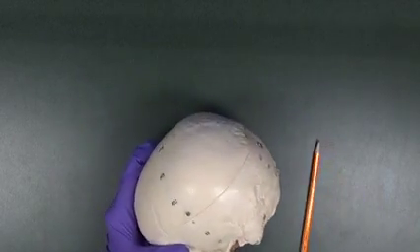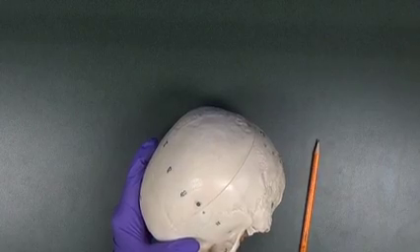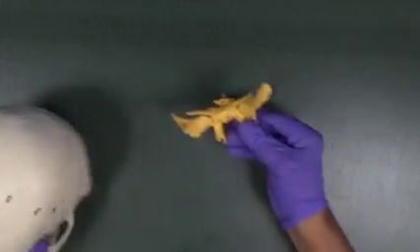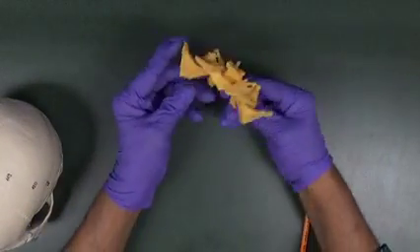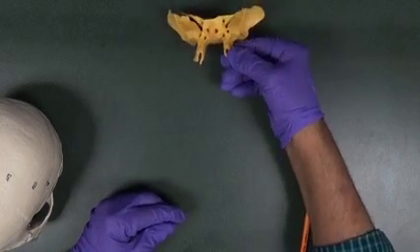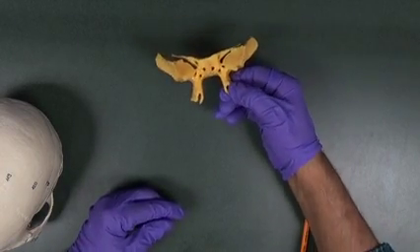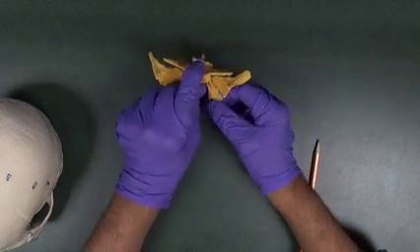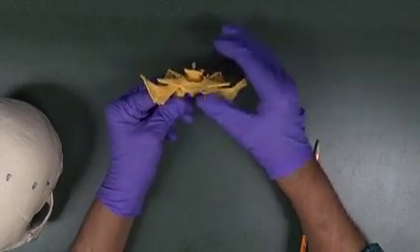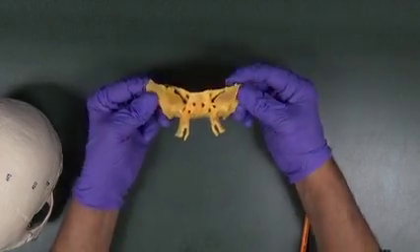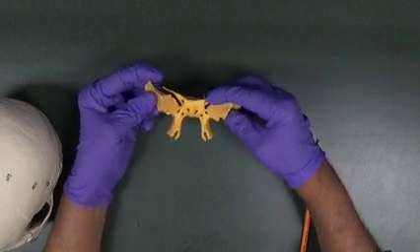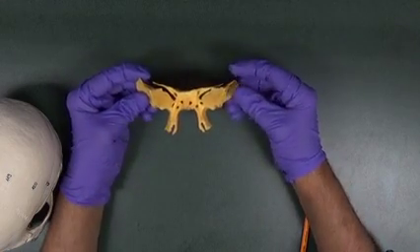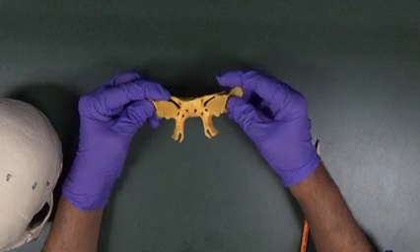Now sphenoid you have already seen at the base of the skull. If you look at the sphenoid bone, it looks like a pterodactyl from a thousand million years back. As you can see from here, this is the body of the sphenoid, this hole, and then it seems like it has got two wings. This is a bigger wing and this is a smaller wing. We are going to call them the greater wing and the lesser wing.